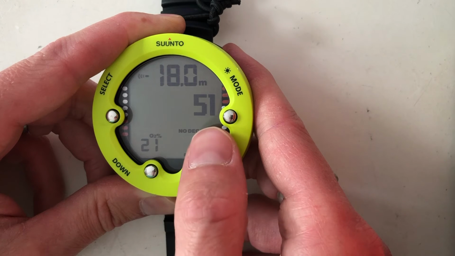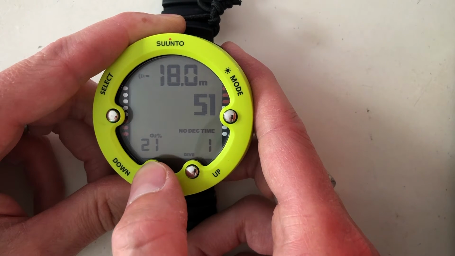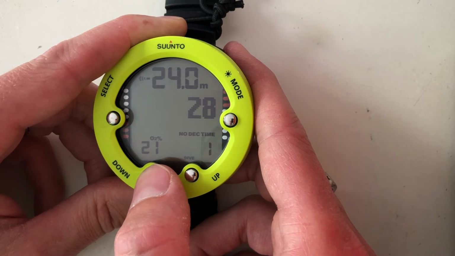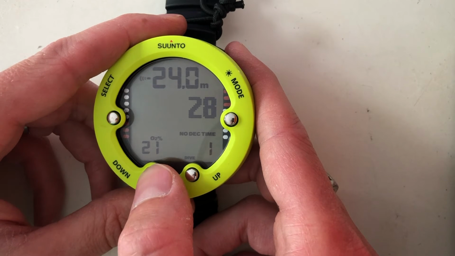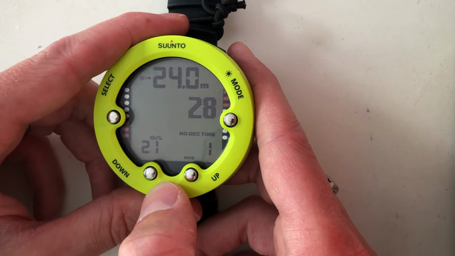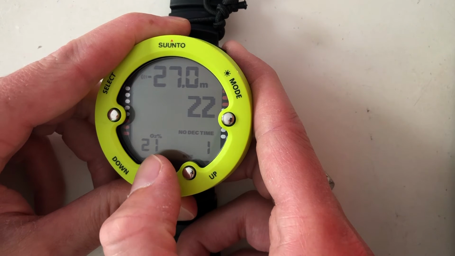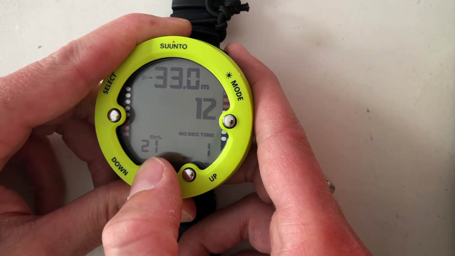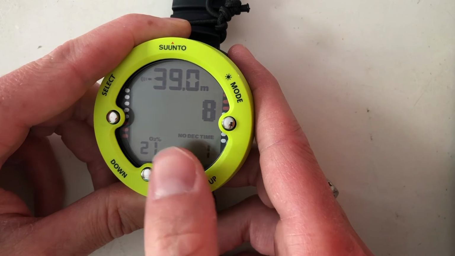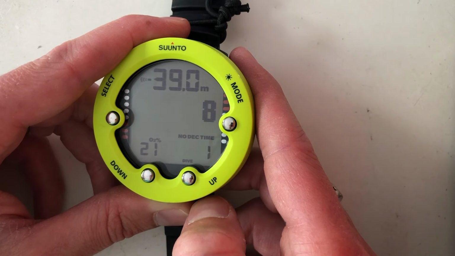So this is at 18 meters, you have 51 minutes of no decompression limit time left. 21 meters is 36 minutes, 24 is 28 minutes. And so you'll see that the deeper that you go underwater, the faster that you on-gas nitrogen into your body, and so the shorter your no decompression limit becomes. So as we get deeper and deeper here to 30 meters, 33 meters, and down to the limit of recreational diving, which is 40 meters or 130 feet, we have only 8 minutes on the bottom.